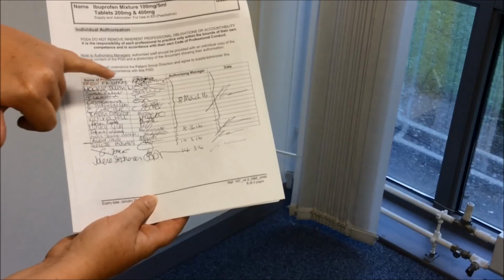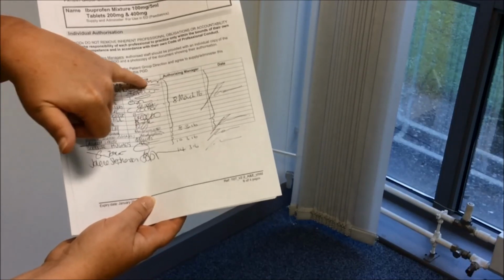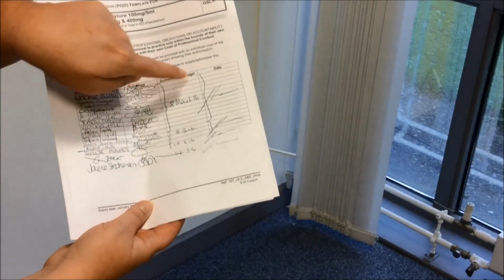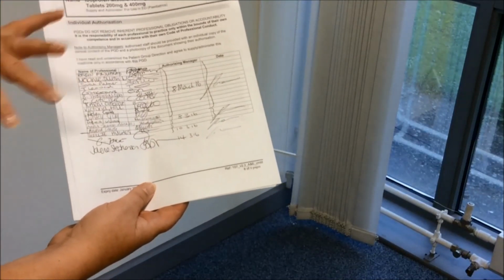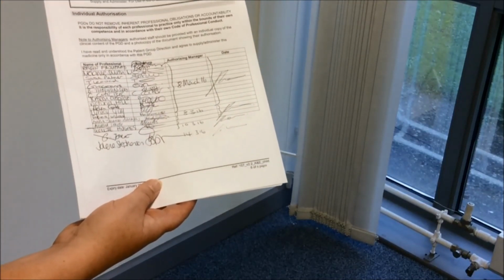You would then sign, print your name here, sign here. Your manager then signs with a date, and then you have to have a photocopy of the whole PGD with that authorisation in place.